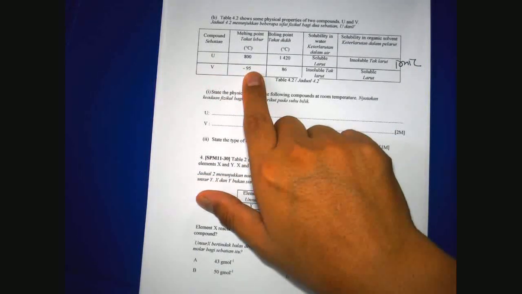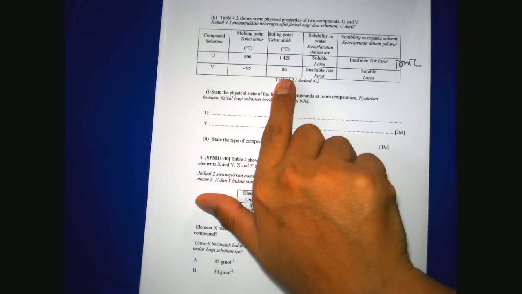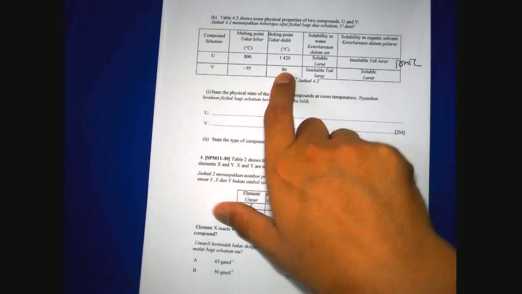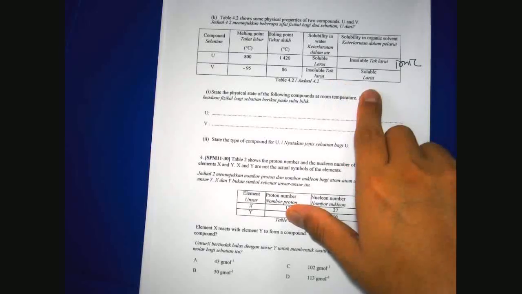Alright, for compound V, the melting point is very low, and the boiling point is quite low as well in comparison to this. It is insoluble in water but soluble in organic solvent. I think it is a covalent compound.